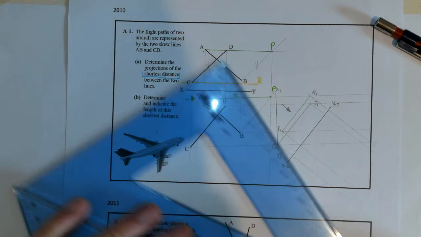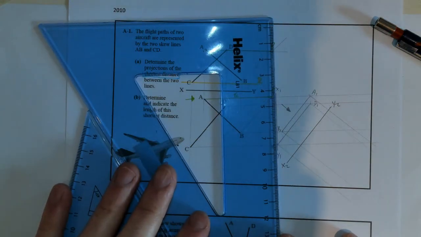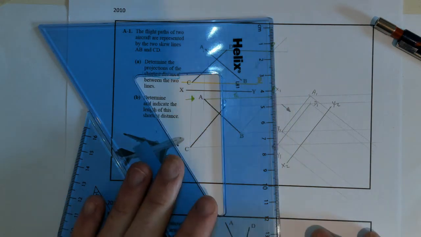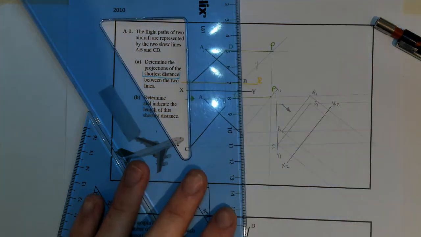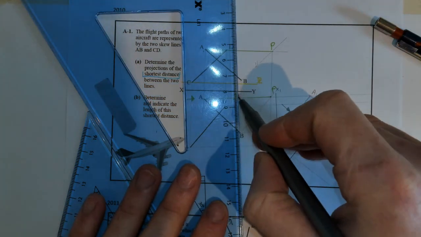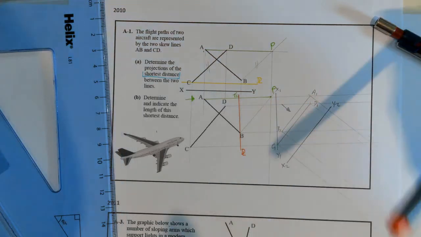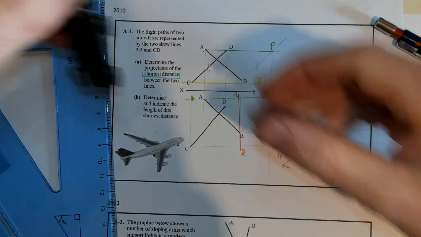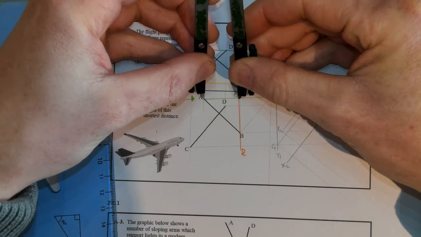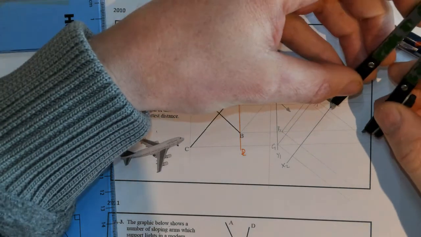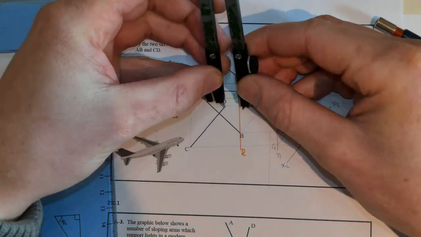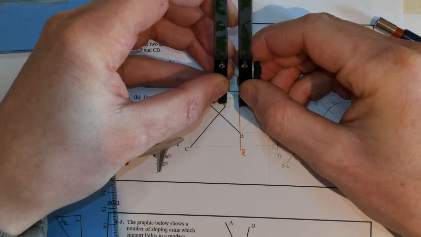So I'm going to put in a second datum line parallel to my X1, Y1, and that is going to pass through point B. There's my second datum line. And I will measure the distances from that to each of my points.